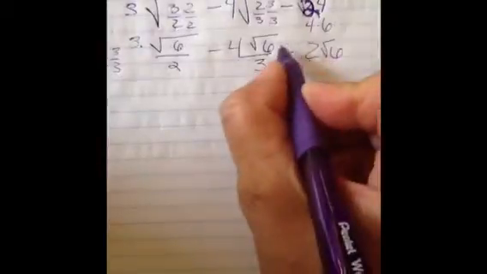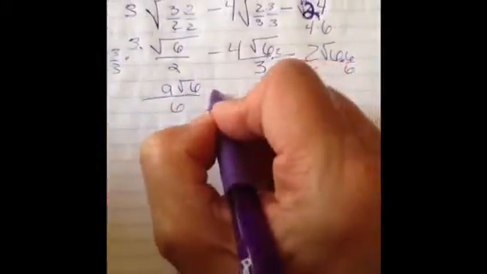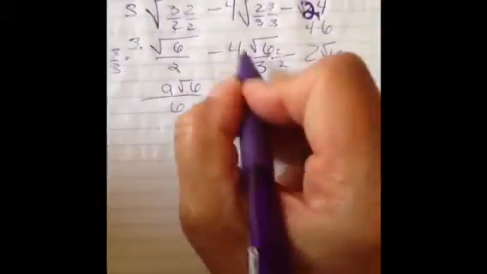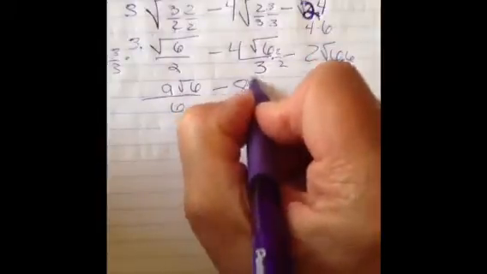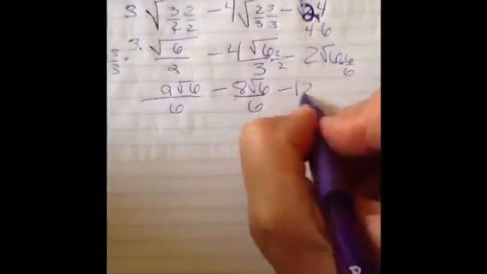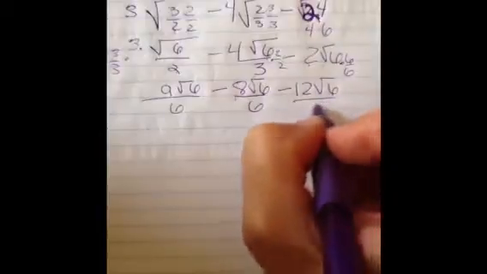Common denominator is going to be 6, so what we're going to do is multiply 3 over 3, 2 over 2, and 6 over 6. So I am multiplying this through. That puts on the bottom a 6. 3 times 3 is 9, 9 square root of 6, minus 6 on the bottom. 4 times 2, this is not under the radical, is 8 square root of 6, minus 12 square root of 6 over 6. Now I can add fractions.